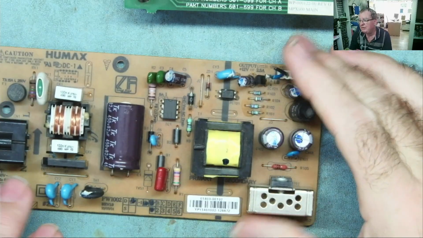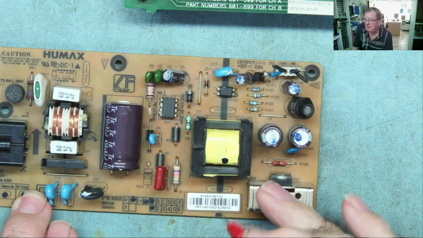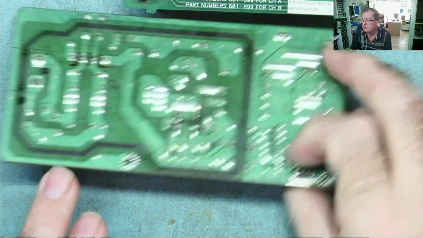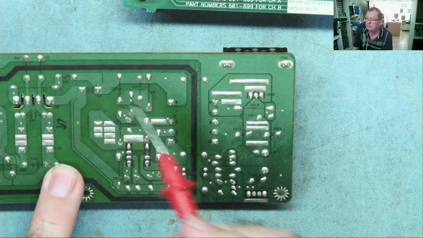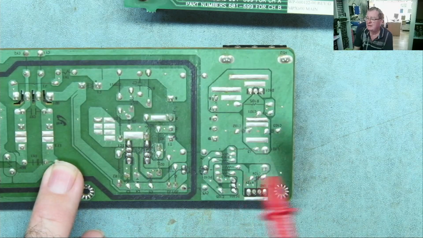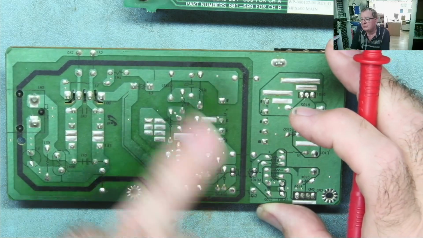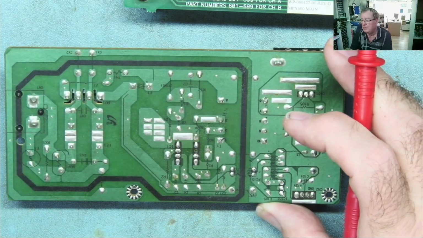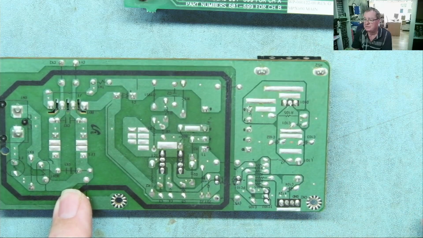We can see that clearly on this power supply. One opto coupler, a big black line marked on this side of the board. And if we look on the other side, you'll see that this circuit is isolated from this circuit. There's no electrical connection between the two. Okay, so that is opto isolators.